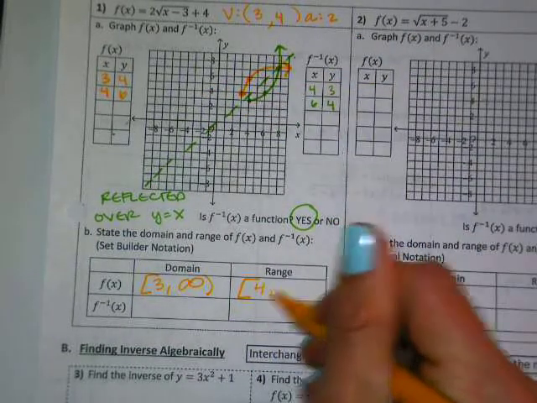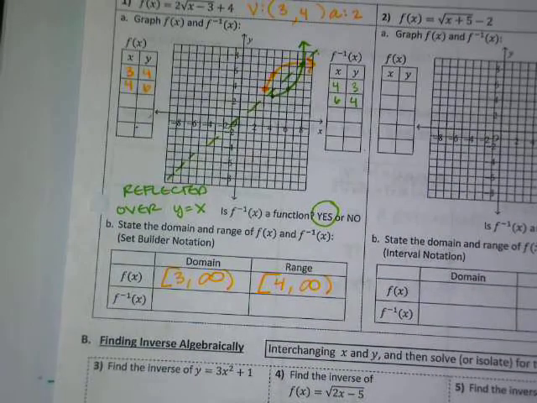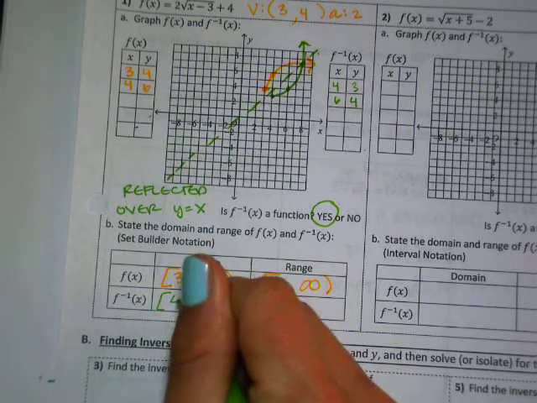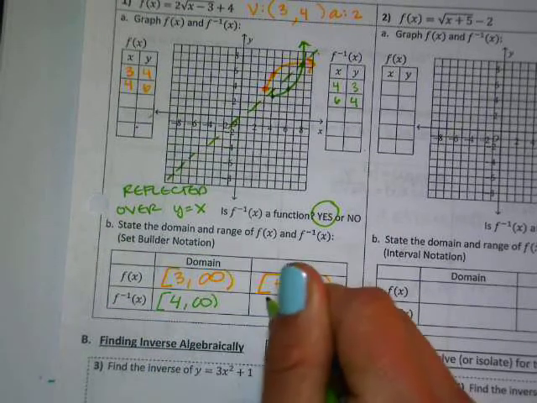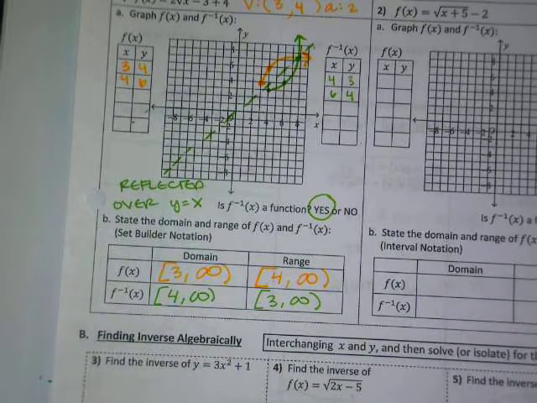And then how far up? Infinity. All right, so what's going to happen with the domain and the range of the inverse? It's going to switch, right. So your inverse is going to go from 4 to infinity, and then 3 to infinity for the range.